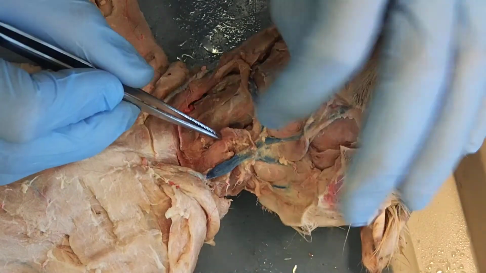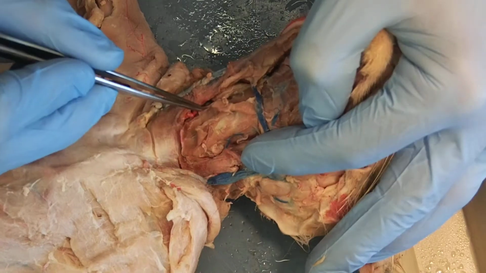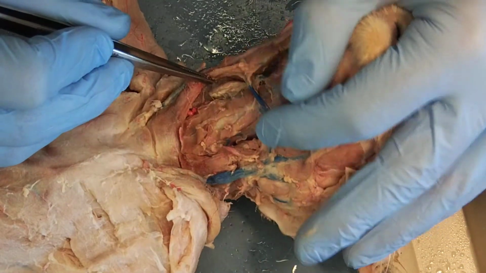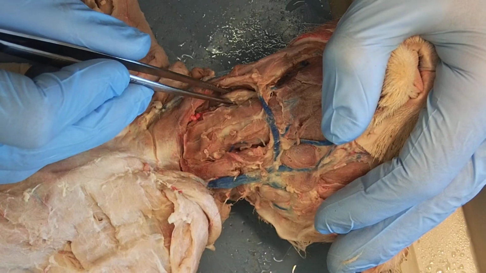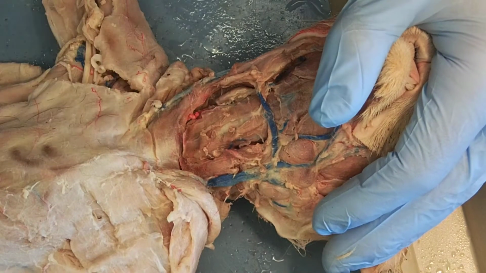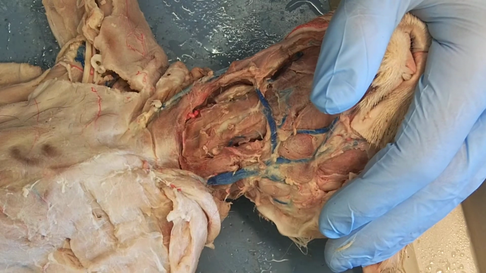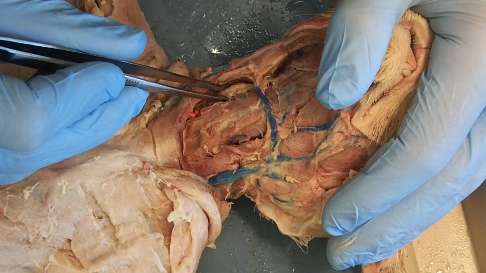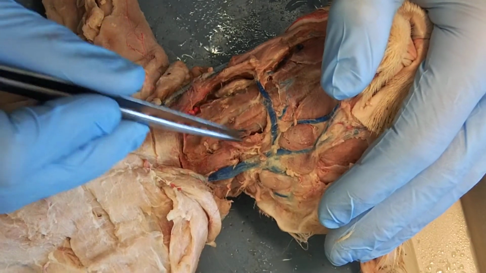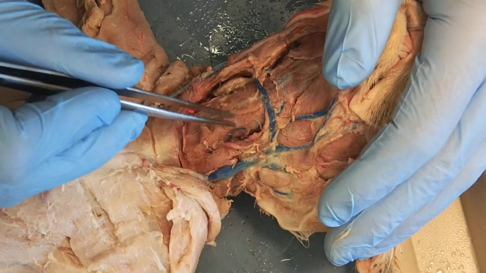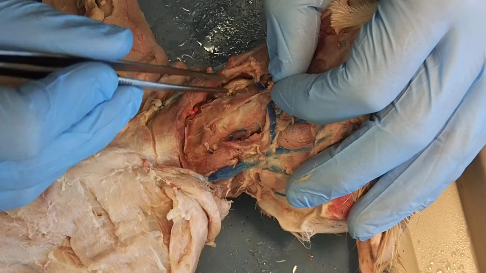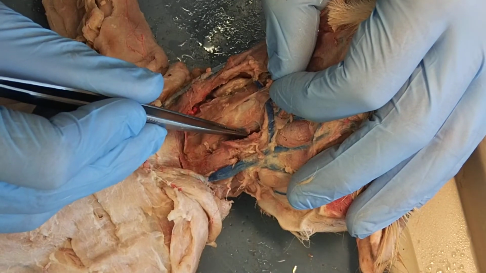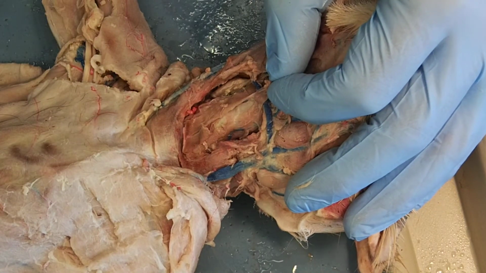You can't see it too well on this side, but if I go to this other side, you see this structure here that I'm pinching with my forceps? That's the cat's thyroid gland. So there was another thyroid gland right here as well. The reason why I'm pointing that out is because if we take this thyroid gland and we imagine it's right here, it's going to help us make sense of everything.